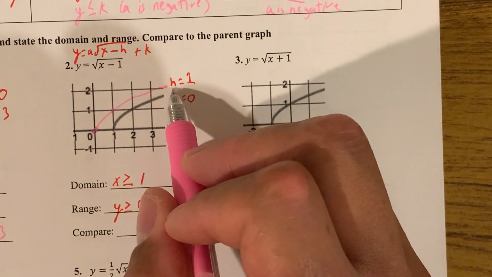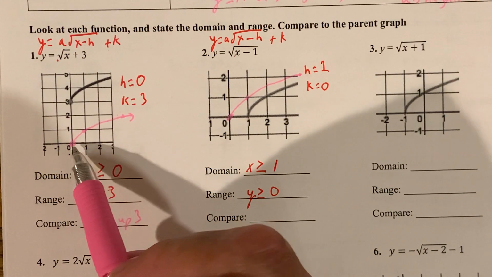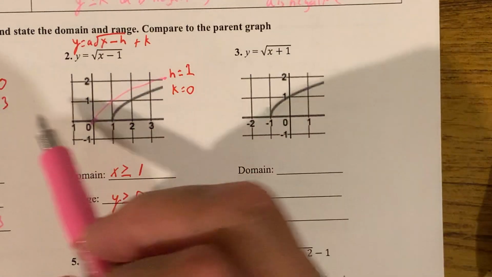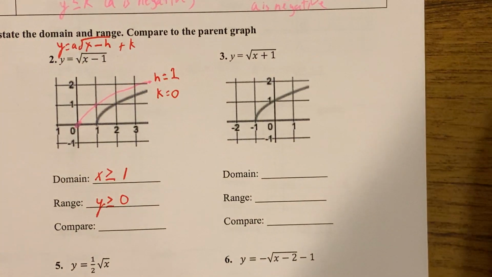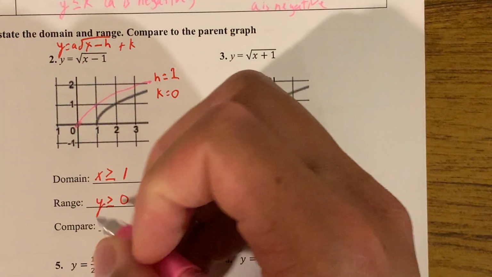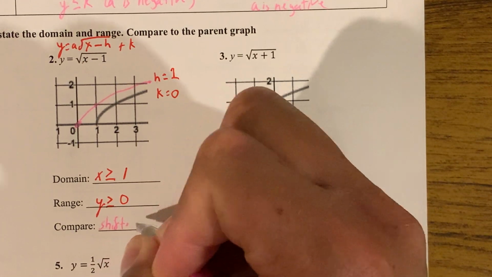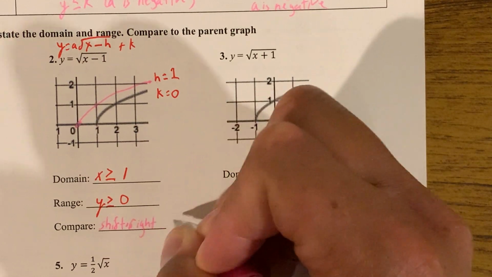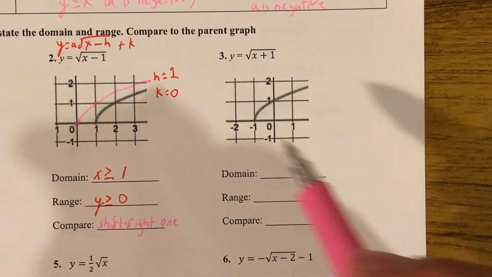H, you'll notice, tells us which direction it's going to move, left or right, just the same as k, when it was 3, moved it up 3. So h tells us left and right, k tells us up and down. So for the sake of the comparison, it has shifted right 1. Shift right 1.